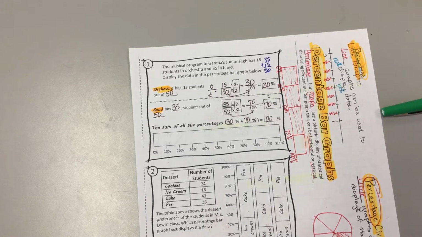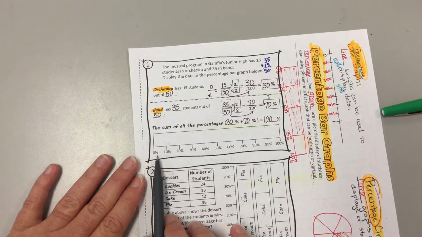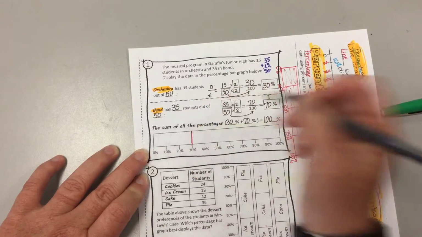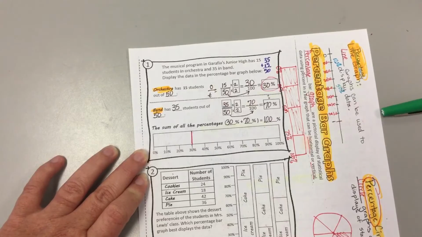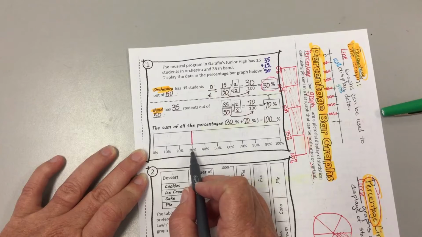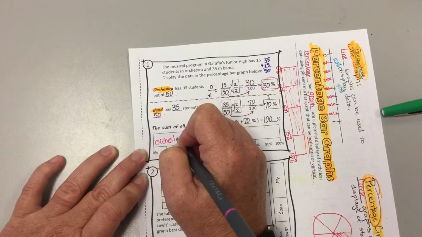Okay, so let's really talk about how to organize this into a percent bar graph, because this is probably the hardest part of all of this. The proportions are easy because we hammered that into you when we were doing proportions. It's doing the bar graph. Okay, we know that the orchestra was 30%, right? So I'm going to start at 0 and I'm going to go to 30%. Nope, 30%. We're not doing the students, we're doing the percentage. Okay, so I found 30% and I'm going to write orchestra.